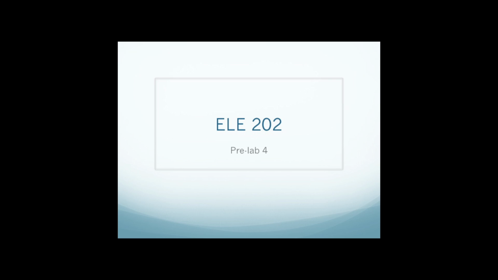This tutorial is for Pre-Lab 4. In this tutorial, we will introduce you to the function generator and oscilloscope. For further information regarding these two instruments, please refer to the appendix sections 4B and 4C of the ELE 202 lab manual.